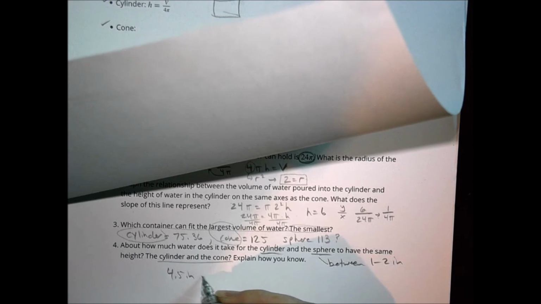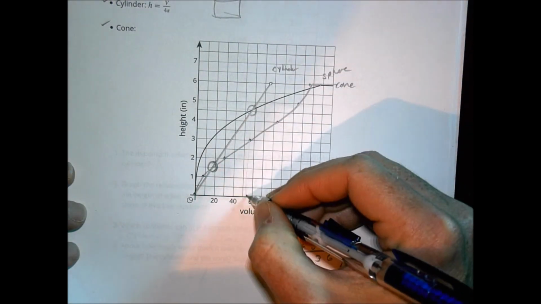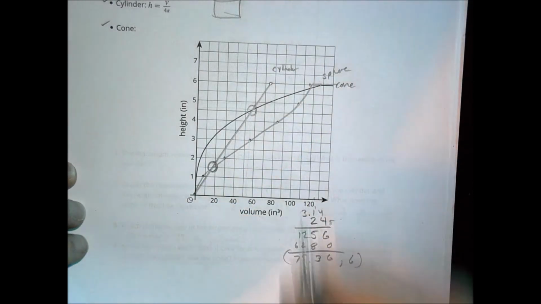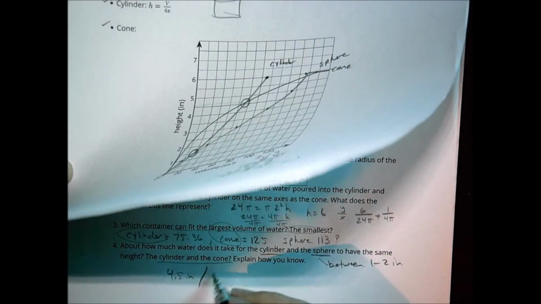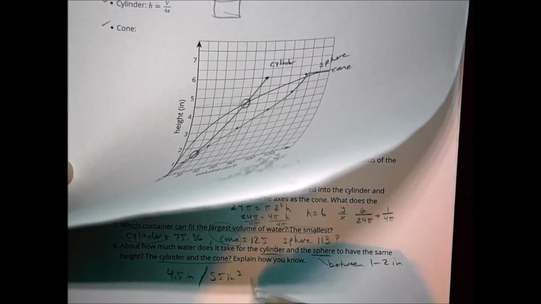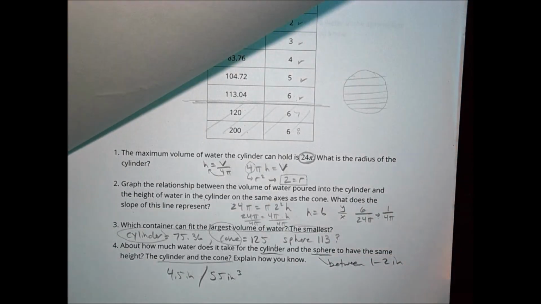Or I could also look at it in terms of the amount of water, which is going to be a little more than 50, so someplace here-ish, 55, 56 inches cubed. You're talking about the amount of water there. It just depends on which one you want to talk about. Okay, that works for that one.